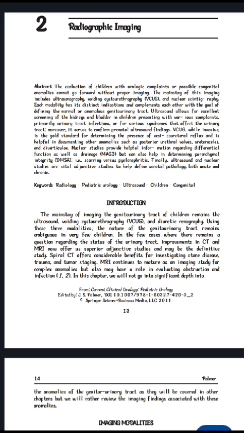Ultrasound allows for excellent screening of the kidney and bladder in children presenting with various complaints, primarily urinary tract infection, and for various syndromes that affect the urinary tract. Moreover, it serves to confirm prenatal ultrasound findings. VCUG, while invasive, is the gold standard for determining the presence of vesicoureteral reflux and is helpful in documenting and analyzing posterior urethral valves, ureteroceles and diverticula.